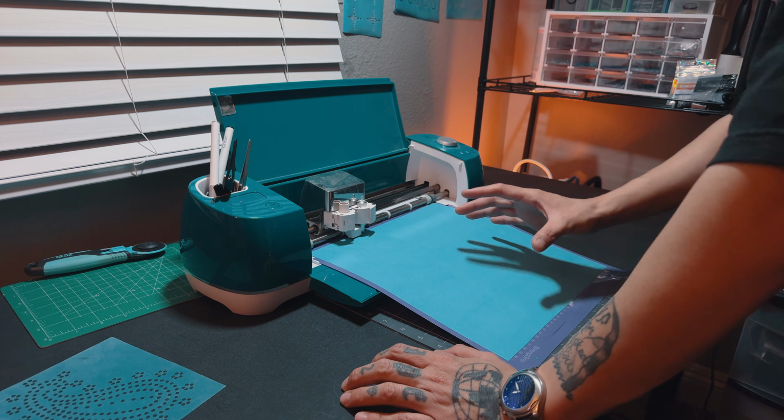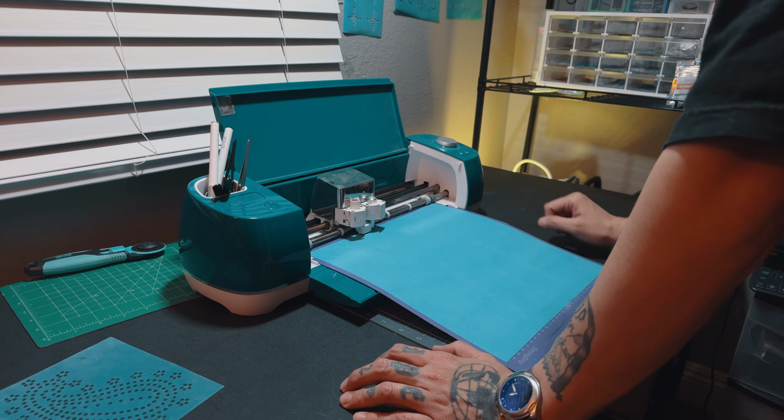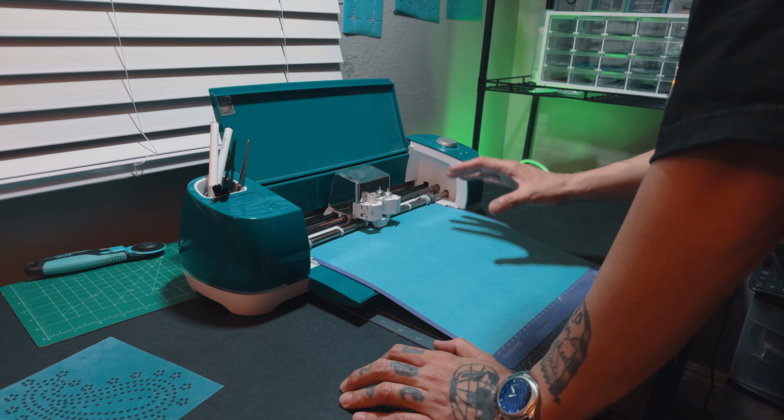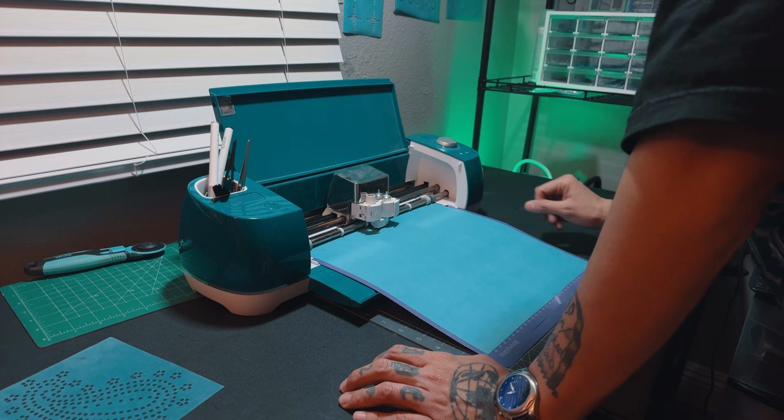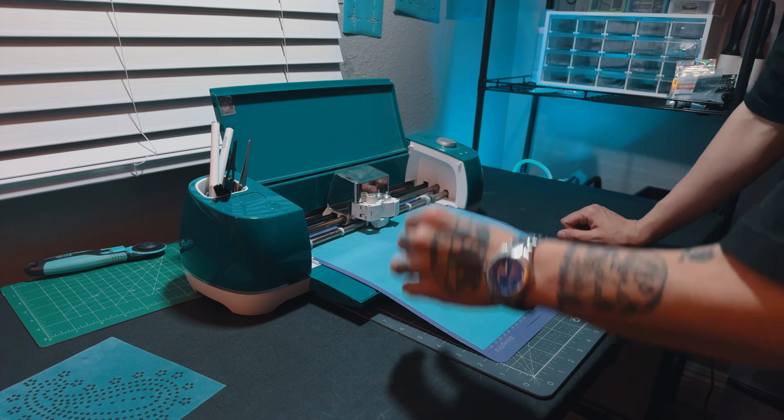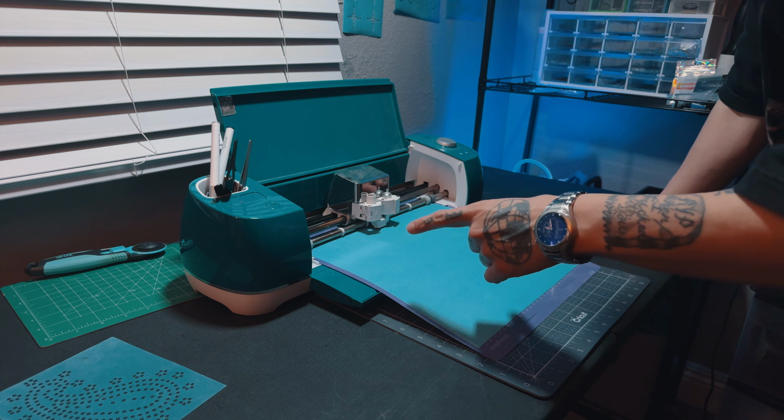If you have any questions about the rhinestone flock, just let me know. And once this is done, we are gonna go ahead and make our actual rhinestone transfer. Then we will go over to the heat press. So I'll see you when this is done.